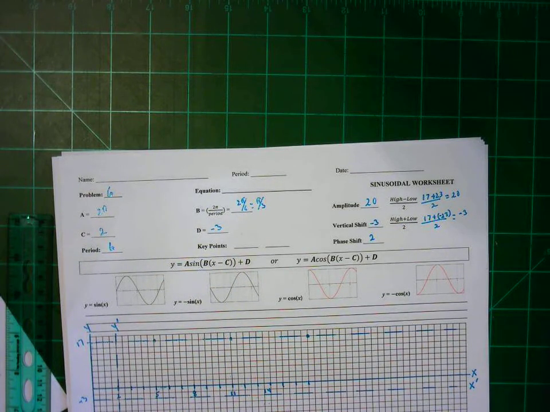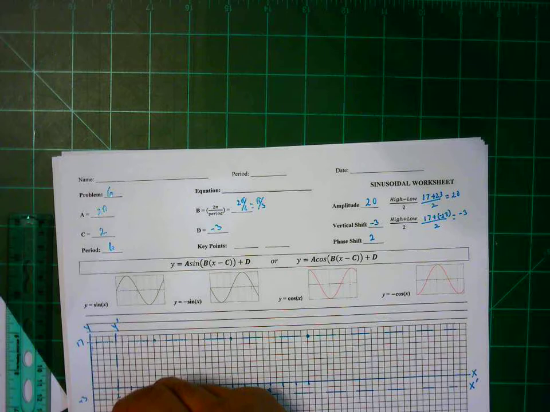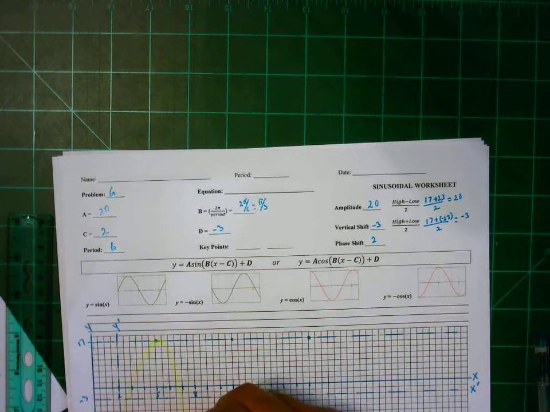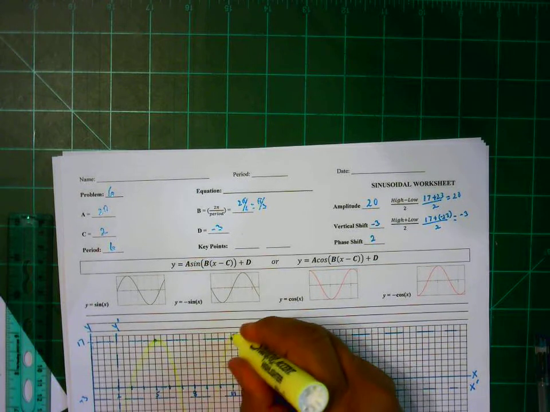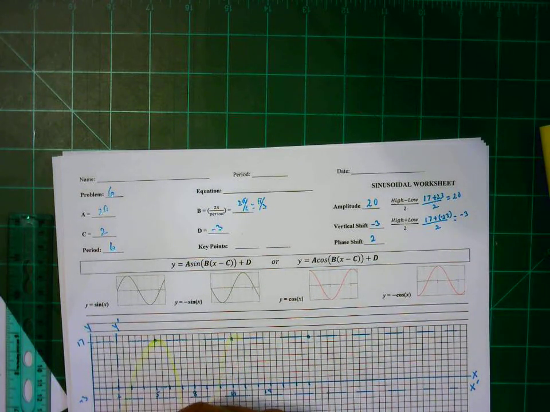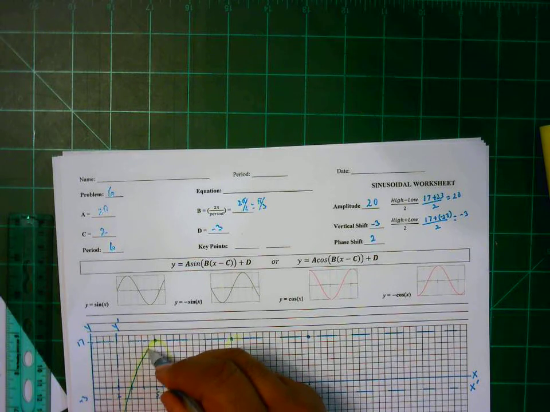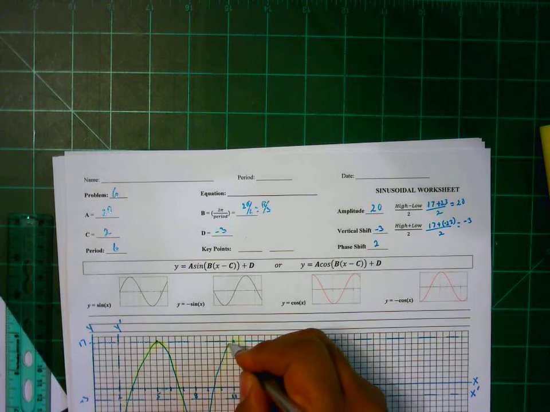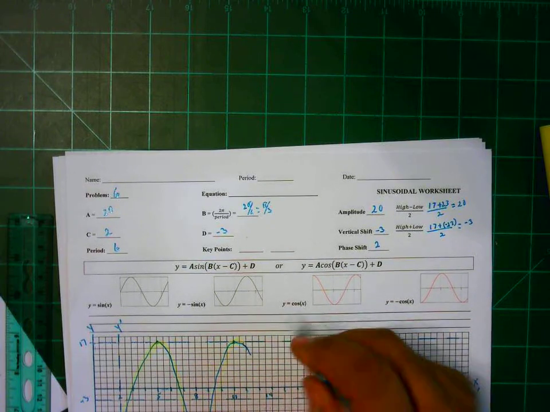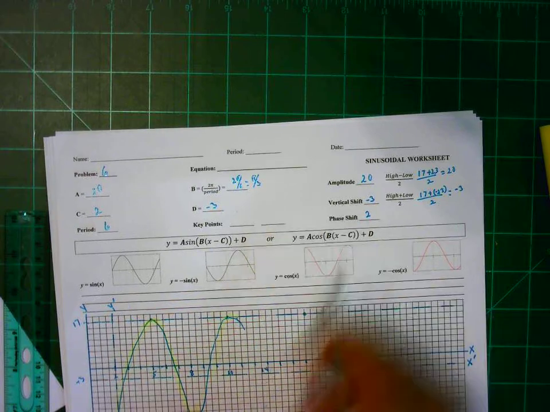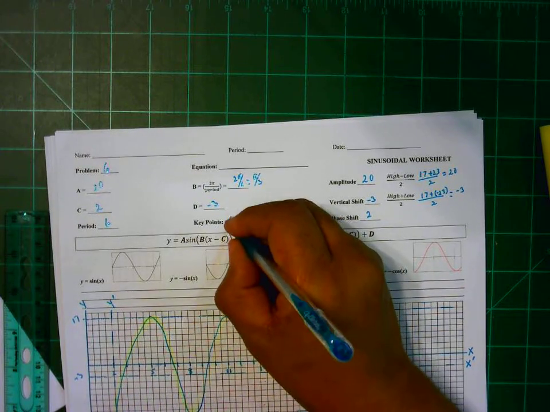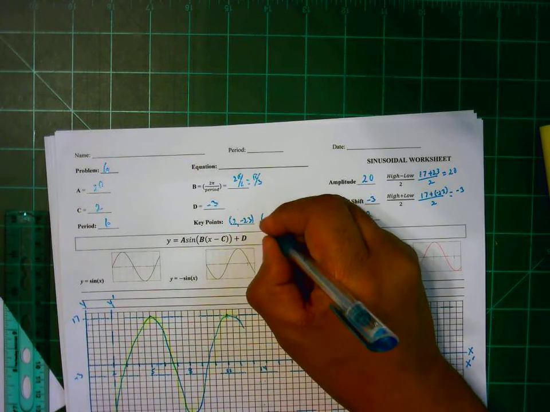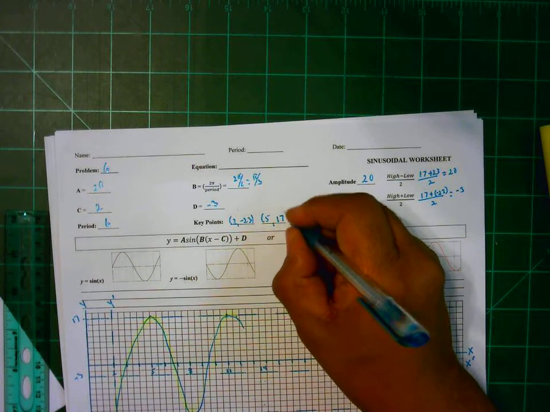So our graph is going to look like this. It's going to be sinusoidal, so make sure you don't do a straight line for this. And it'll continue. So it's going to look something like this. And it'll just continue in that fashion there. So we've got that. Let's get some key points. At 2, we're going to be at negative 23. And at 5, we're going to be at positive 17.